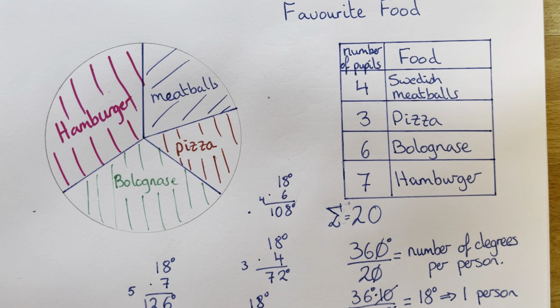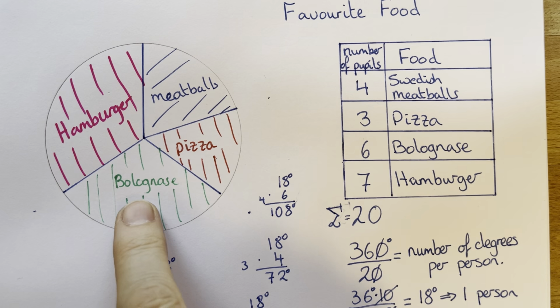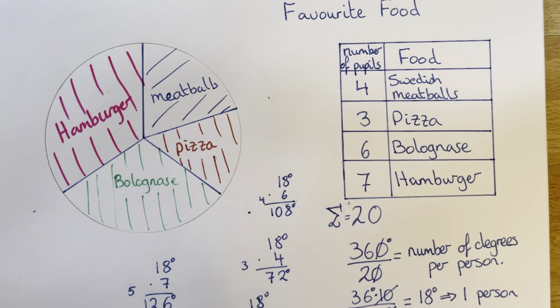Okay, so there we have created a pie chart or a circle diagram directly from a table of information when it's number. I'm going to do one more pie chart where we actually work from percentages to drawing a pie chart, and I'll show you how that one works as well. And it's actually very similar. You're just using percentages instead.